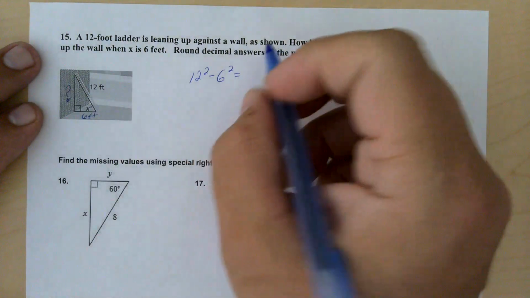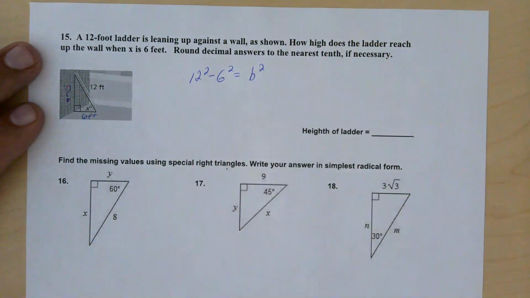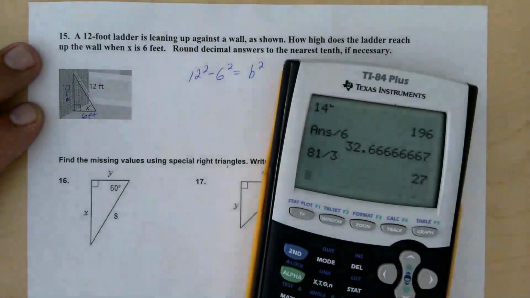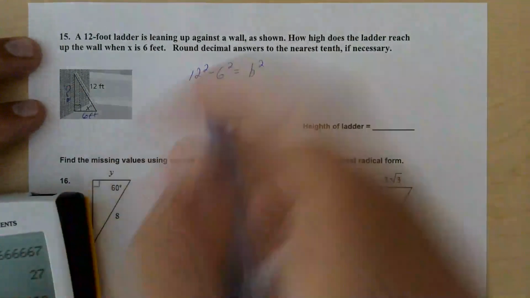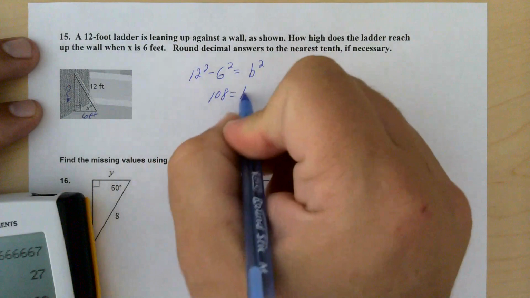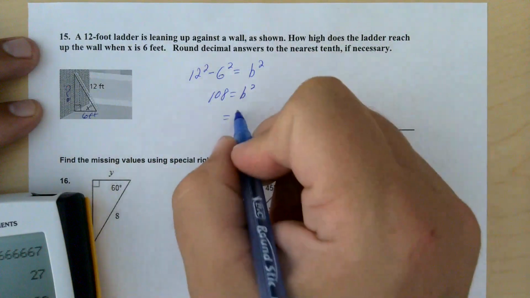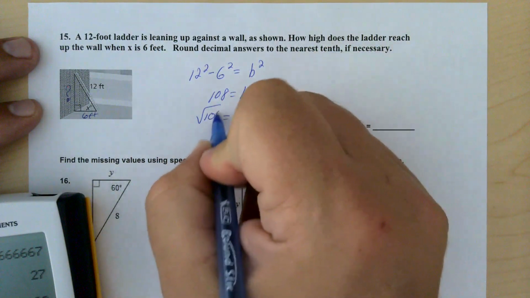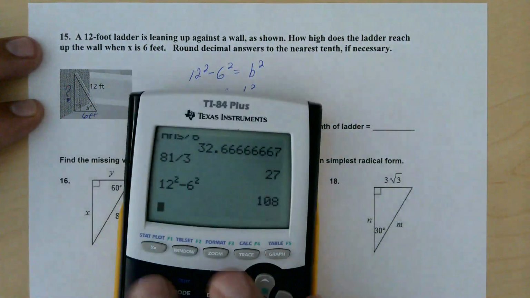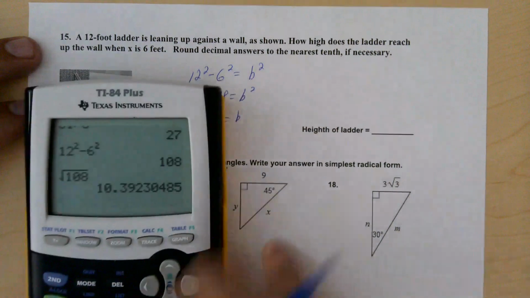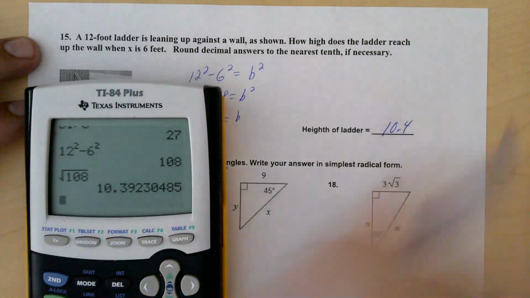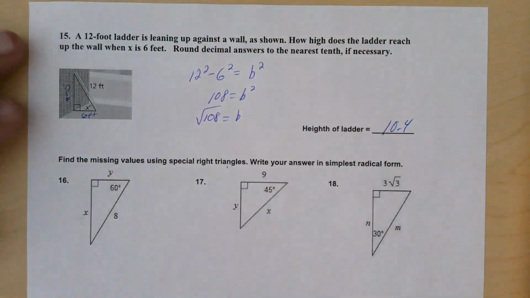I'll call it b squared. Doesn't matter which letter I use, a or b. If you take your calculator, 12 squared minus 6 squared is going to be 108. They tell us to round to the nearest tenth, so I'm going to ask the calculator for the square root of 108, and it's about 10.4.